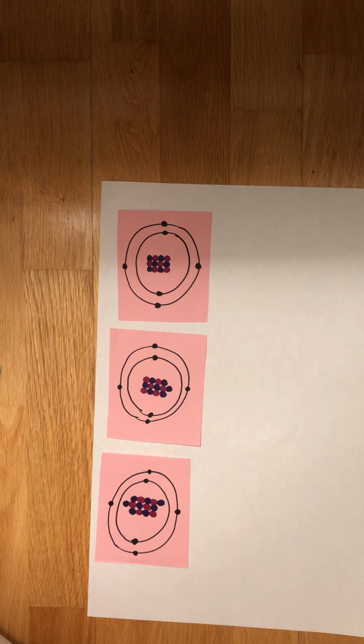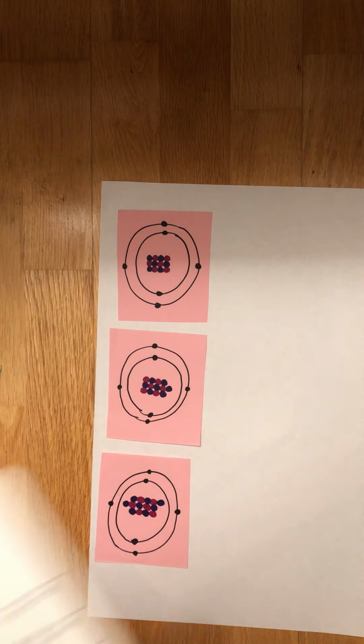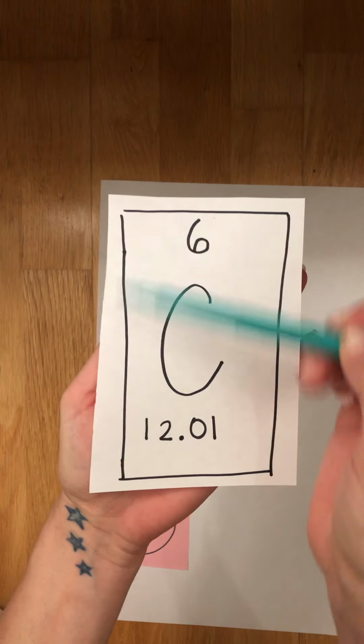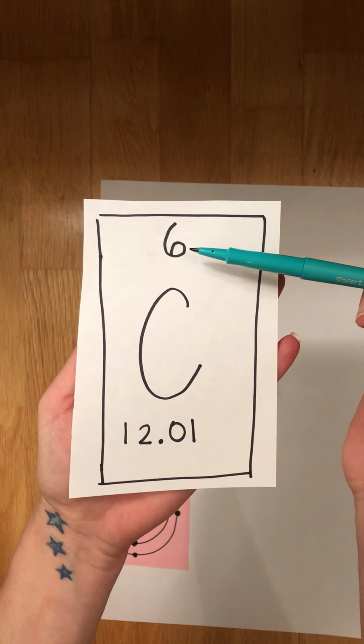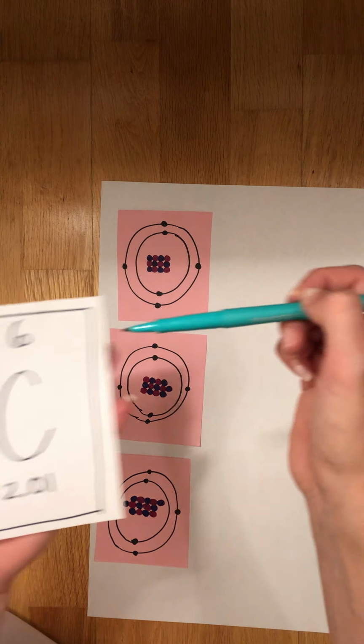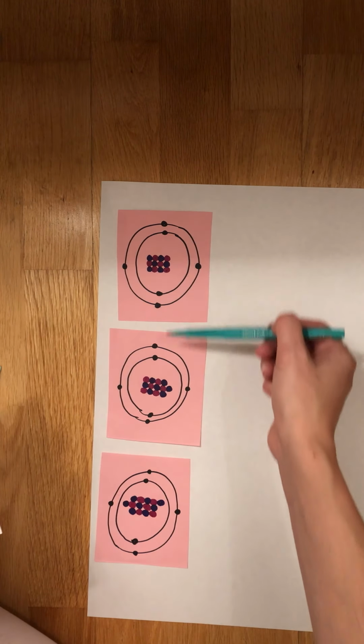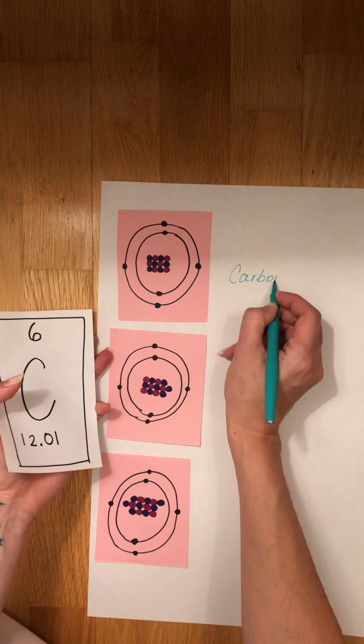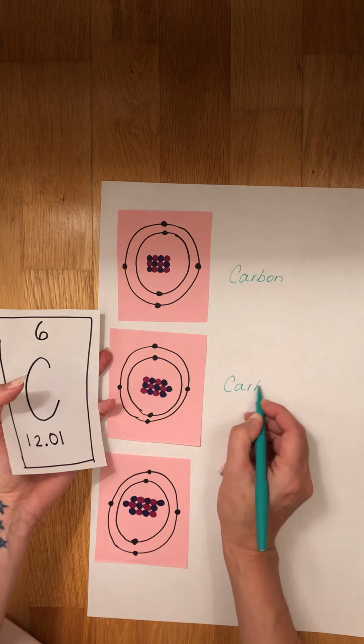So I look on my periodic table and find carbon. So let's get our periodic table. And here is my carbon. And if I zoom in on your periodic table, it would look like this, a box with a C in the middle and the 6 at the top. So this atomic number is equal to my number of protons. So that's how I know that these are all carbon. So I can at least start by writing down the name.